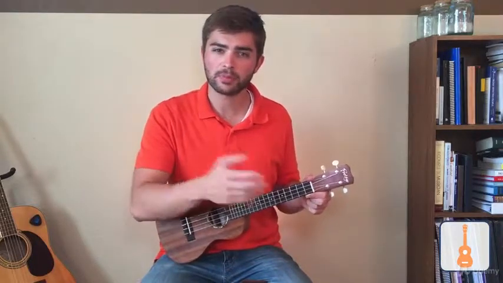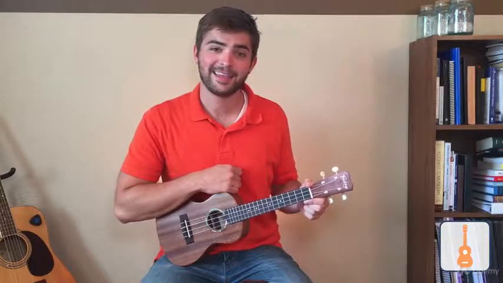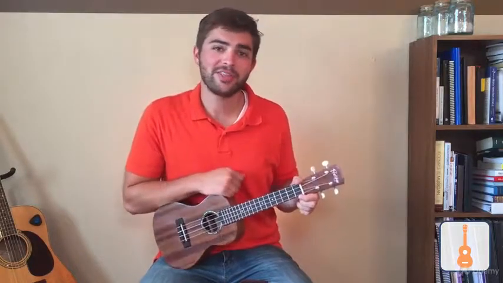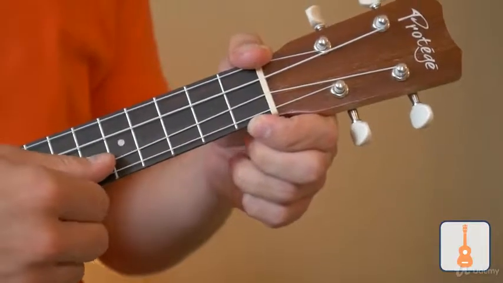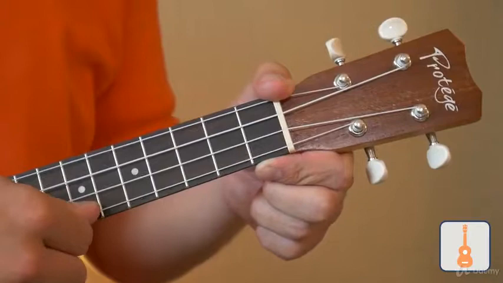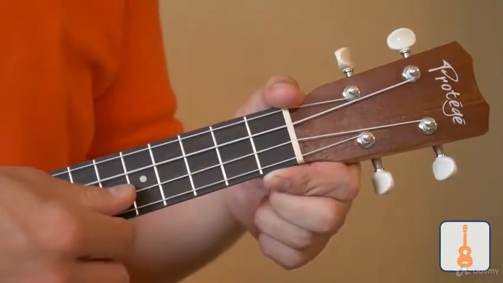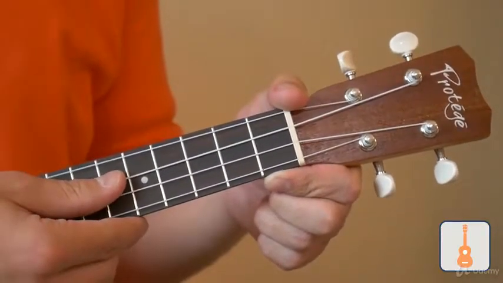Look at worksheet number 2 to help clarify what I mean. String 1 should sound the note A. If it doesn't, well, that means that it's out of tune. But we still call it the A string. String 2, when it's in tune, will sound an E note. String 3, a C, and then string 4, a G.